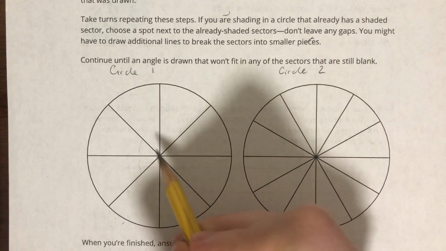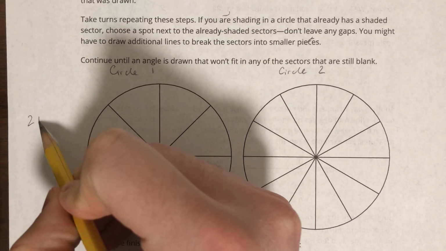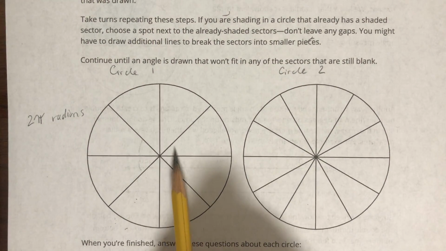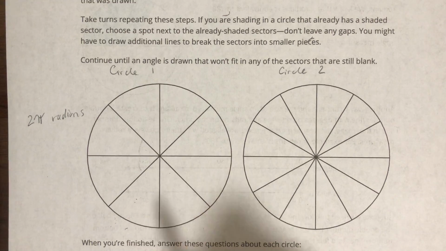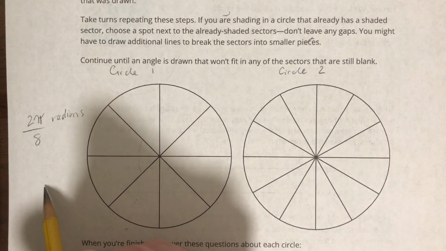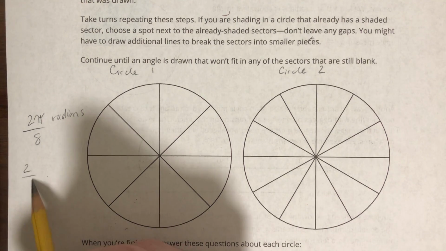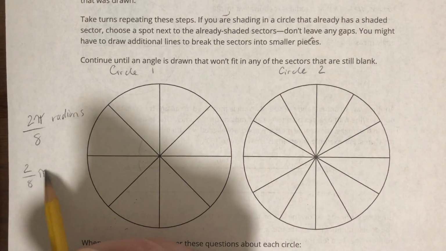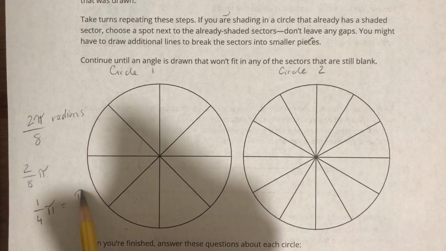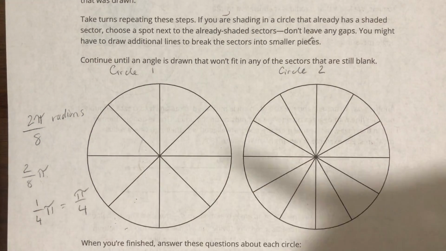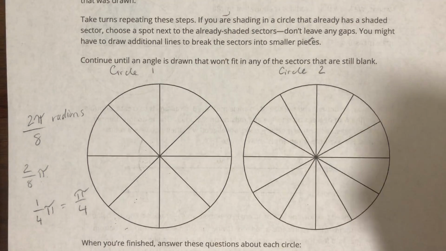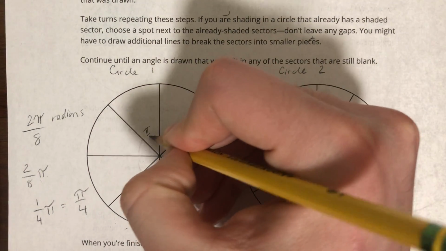All right, so we know that all the way around the circle is 2 pi radians. We are breaking this circle up into 1, 2, 3, 4, 5, 6, 7, 8 equal parts. So that means I'm going to take 2 pi and divide it by 8. So I really have 2 over 8 pi, which is like 1 over 4 pi, or just pi over 4, right? Really, any of these ways are all equivalent. Most commonly, you'll just see pi over some number in the denominator. All right, so each of these are going to be pi over 4.